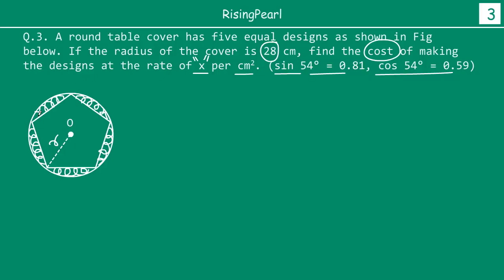It means that we have to first find the area of these designs, right? And only then, so let's say the area of the designs is Y centimeter square. So if the total area for the design is Y centimeter square, and if 1 centimeter square costs X, then the total cost will be X times Y. This will be our final answer.